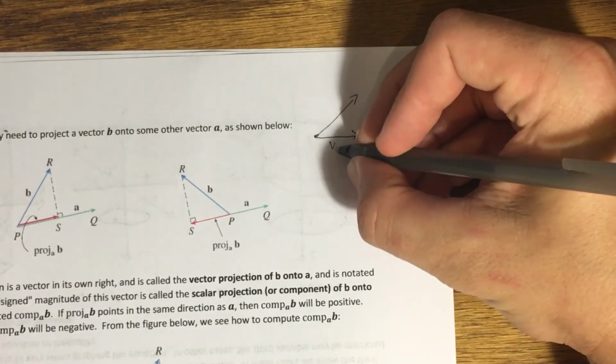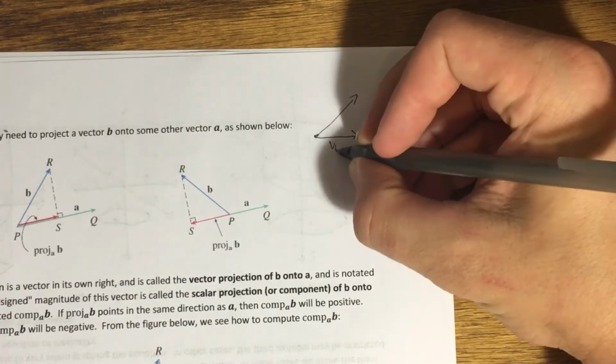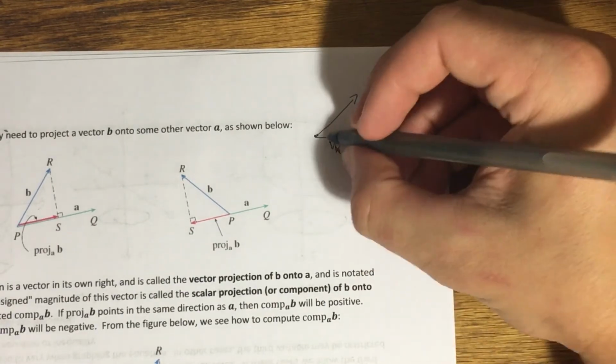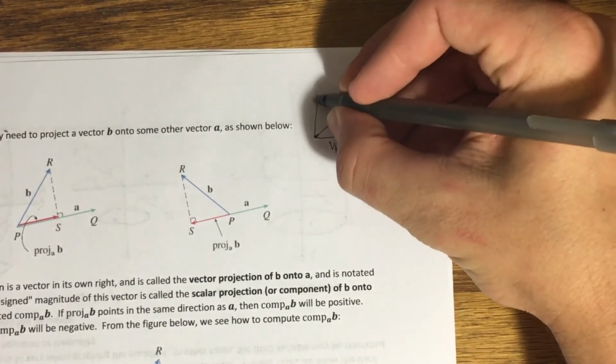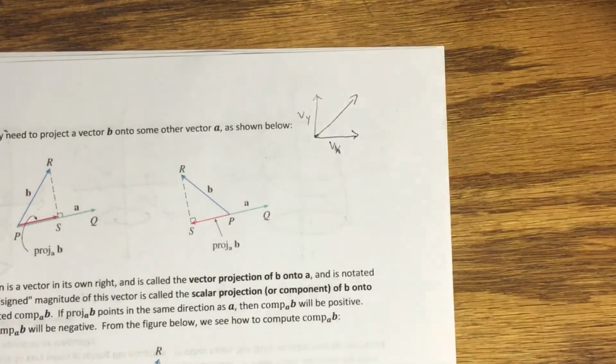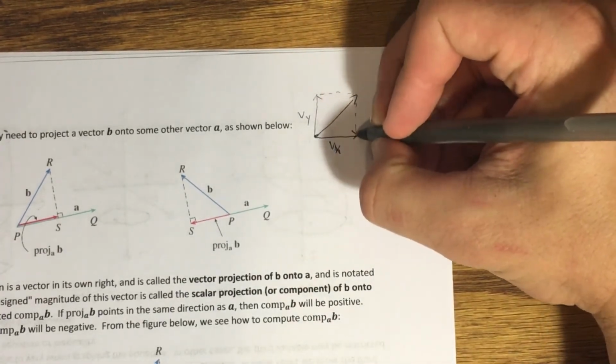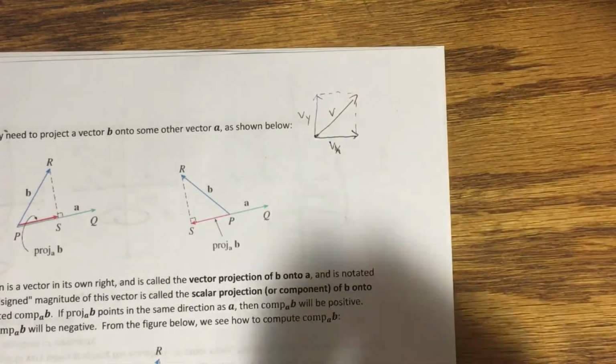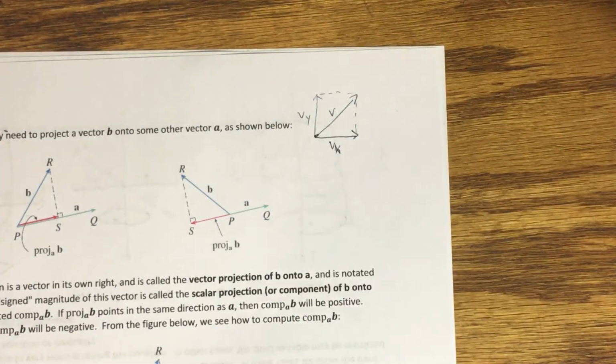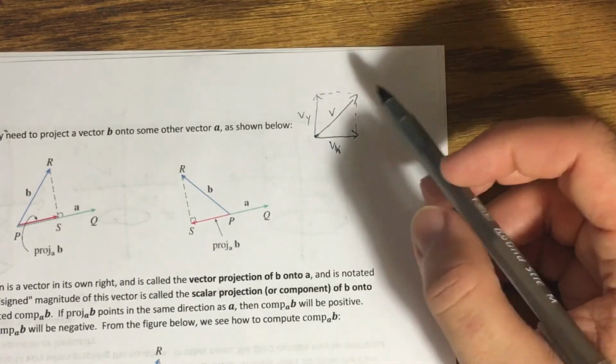Sometimes we call these Vx, the velocity in the x direction, and Vy, the velocity in the vertical direction, and the sum of these two vectors gives us the velocity vector v. If you haven't seen that kind of application before, that's okay, but this is just to help you tie this into something that you may have seen before.